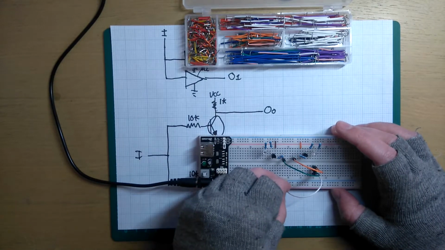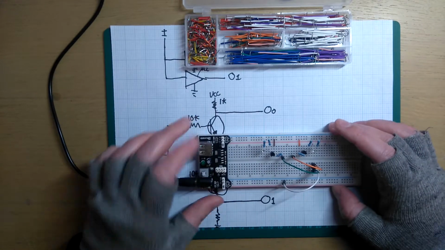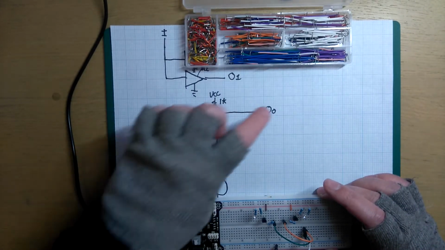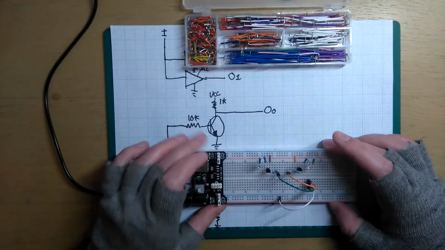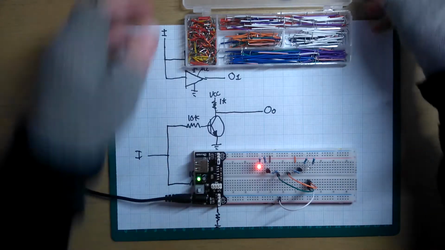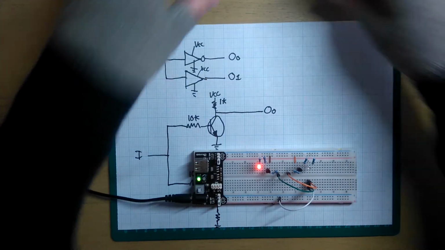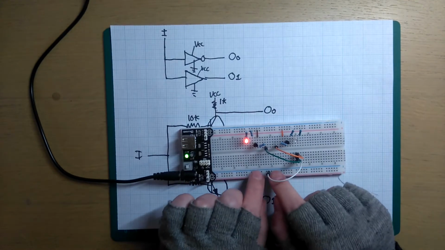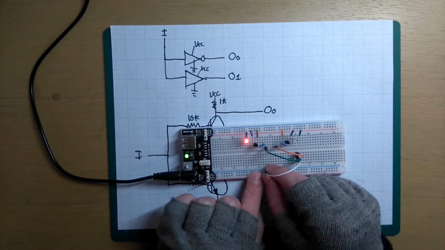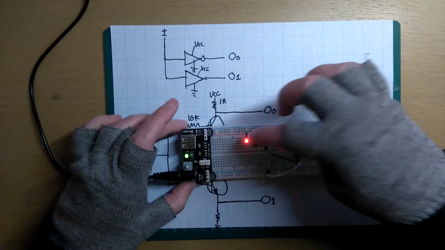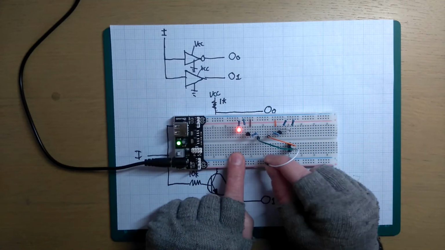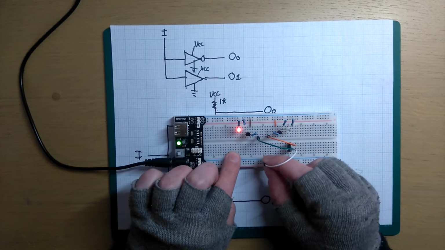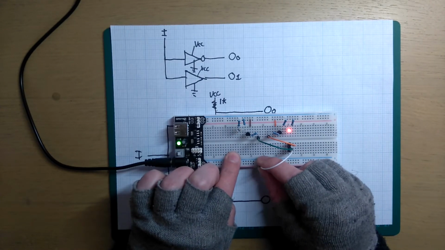So we'll tie that to ground, because, right, okay, so if you turn this on, what would be on? So it's going to be 0, so this should be on. Hey, it worked. So it's reading that we're putting in a 0. Now if we take this line high, that should go off and that should come on. Voila. So that works nicely.